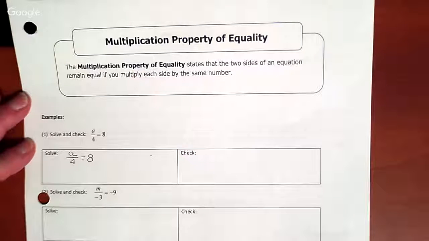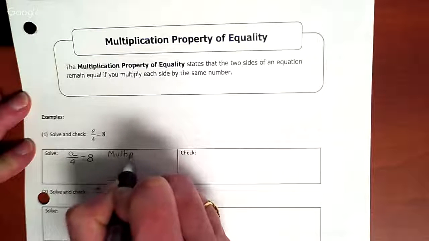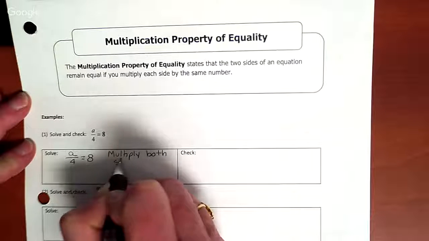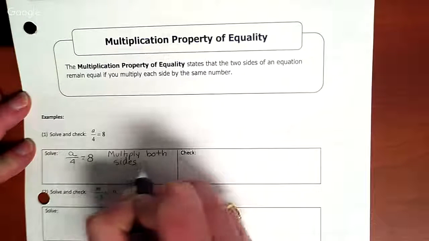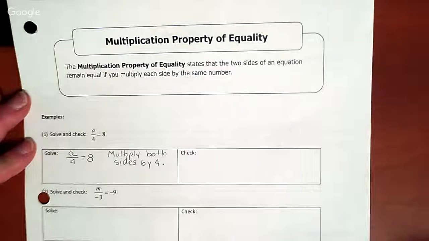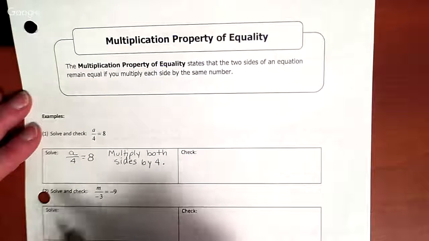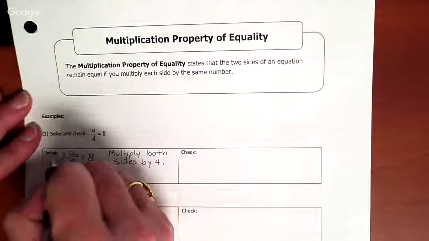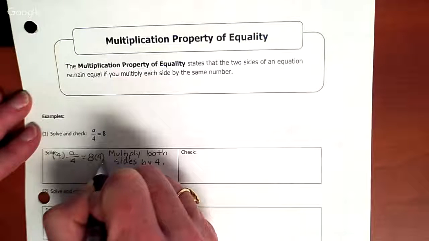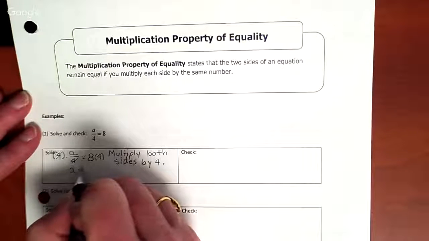So what we are going to do is multiply both sides by 4, because here we are dividing, so the inverse would be to multiply. I'm going to use parentheses to multiply both sides by 4. So these would cancel, and we are left with 1a, or a.